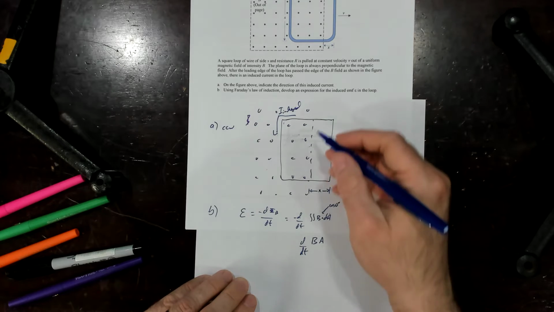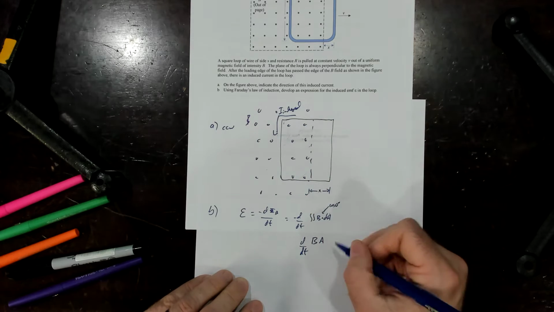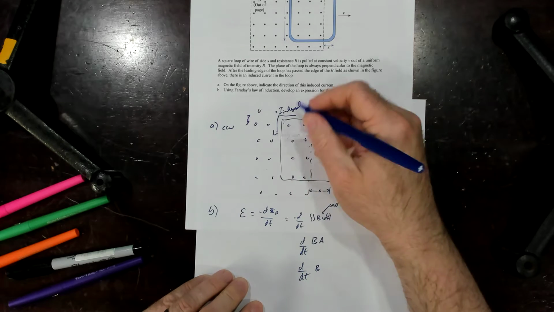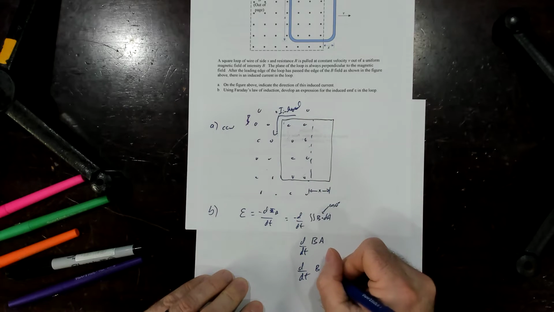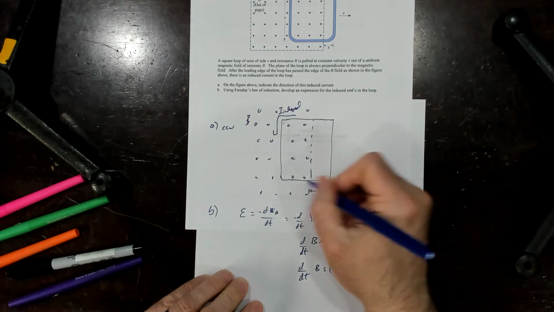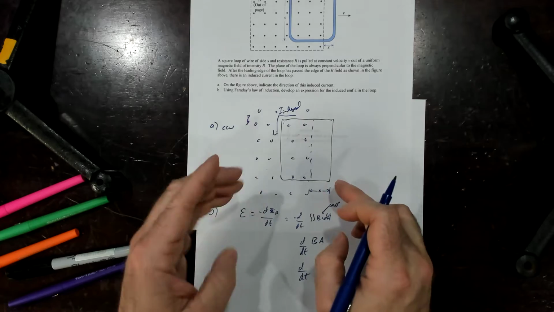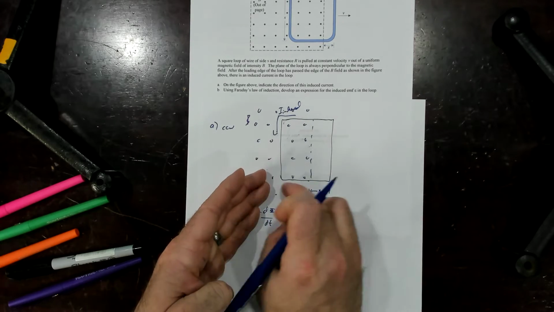You see, well, the A, like I said, I could calculate the area as being length times width. So that's going to be S times, and then the width is not the full. I just want the area that's got flux through it. So that's S minus the X, this bit.